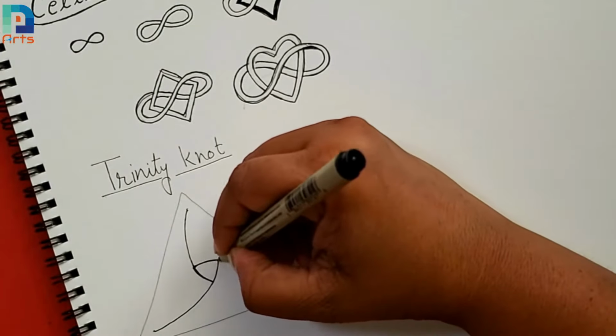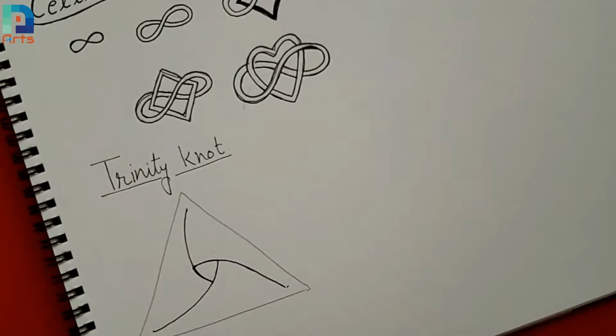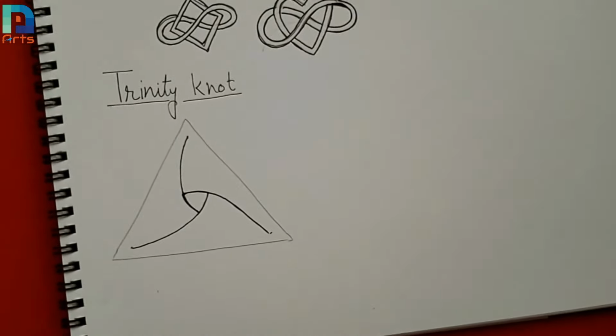I will wait a few seconds after each step so that whoever is drawing along with me can complete the step. Please write down in the chat who is drawing along with me. Write down 1 or 2.